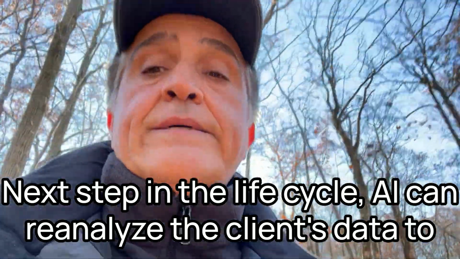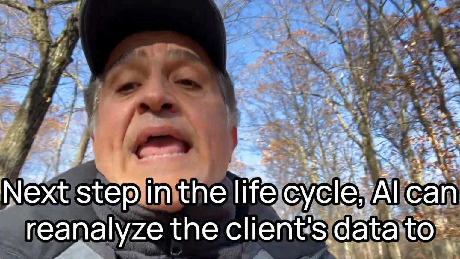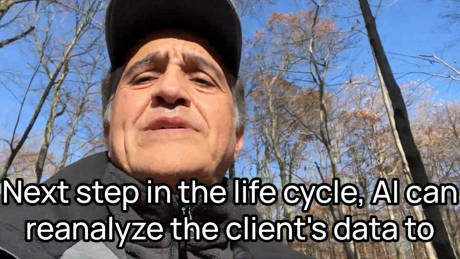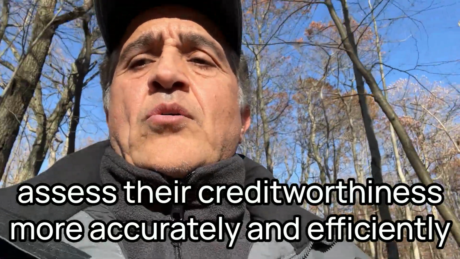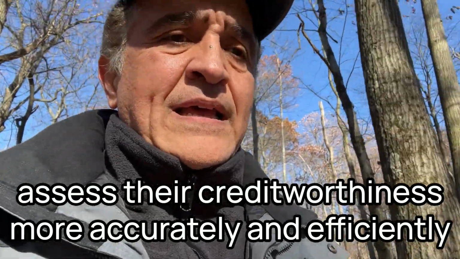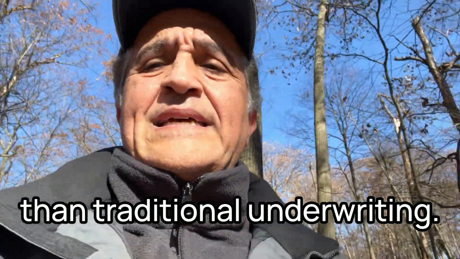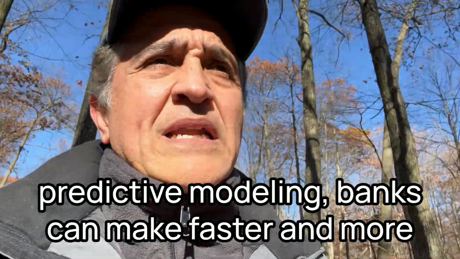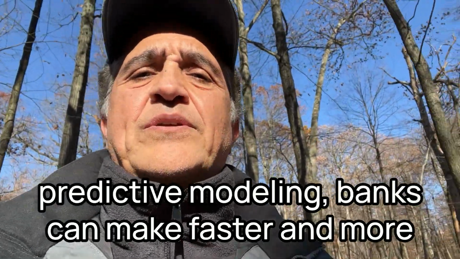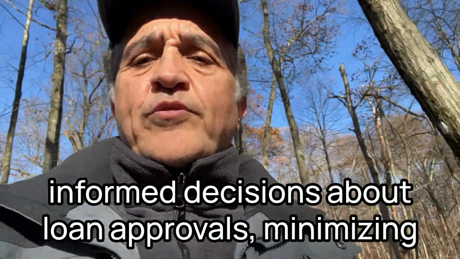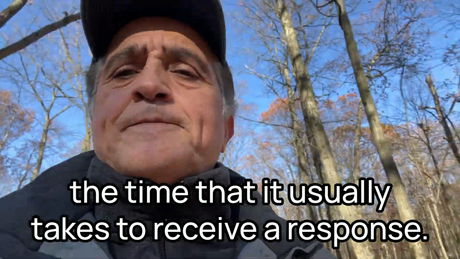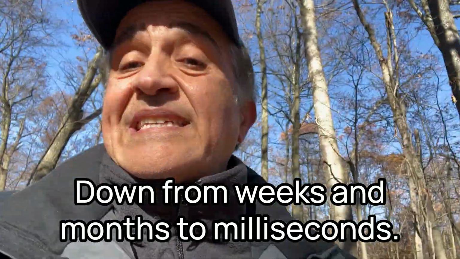Next step in the life cycle, AI can reanalyze the client's data to assess their creditworthiness more accurately and efficiently than traditional underwriting. Not through generative AI, but through custom algos and predictive modeling, banks can make faster and more informed decisions about loan approvals, minimizing the time that it usually takes to receive a response, down from weeks and months to milliseconds.